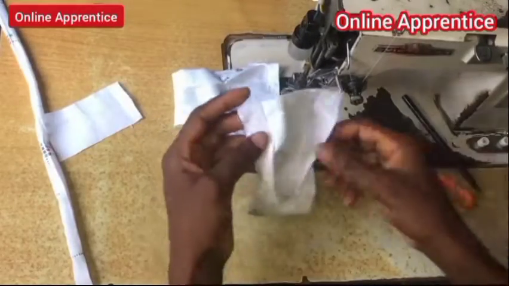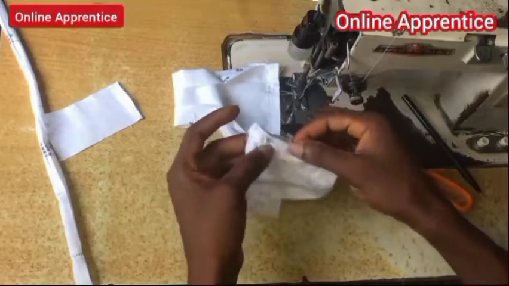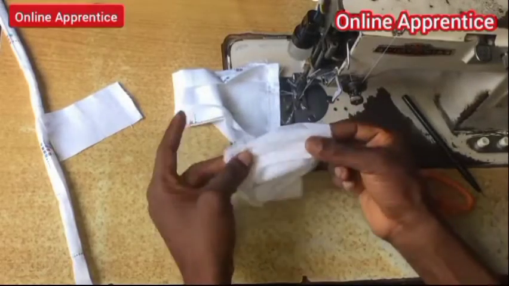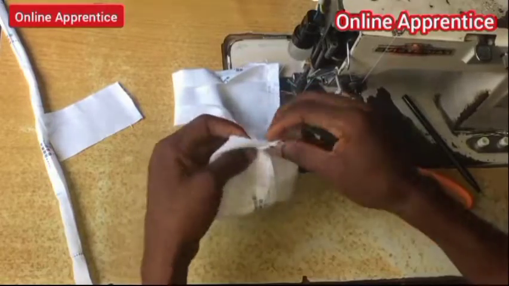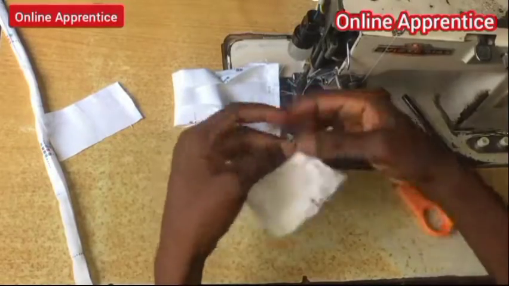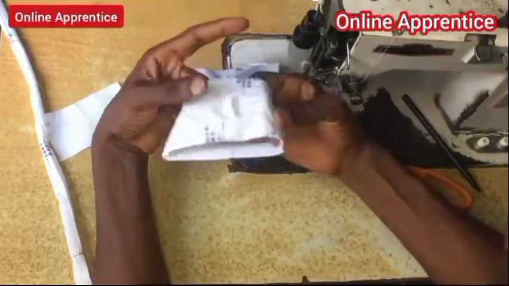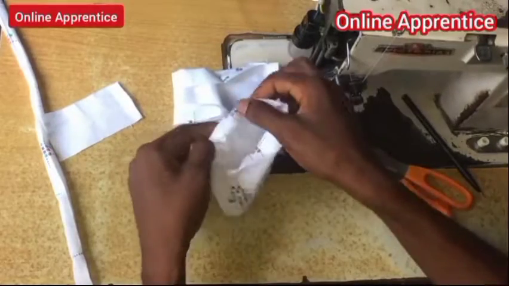So on doing this, it becomes very easy to just bend. You might not even need to go to the pressing table to do any pressing. So with your hands, you can just open the seam, the sewing line, and just turn to the other side.